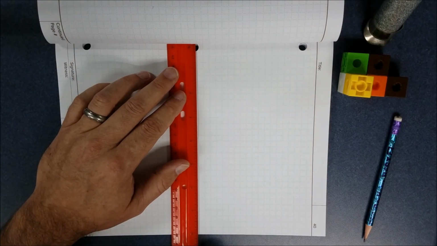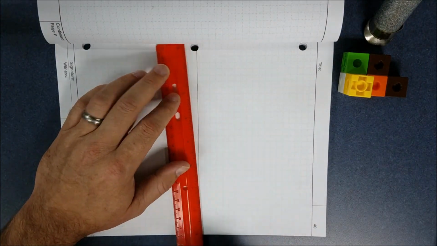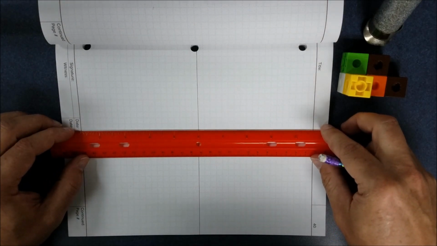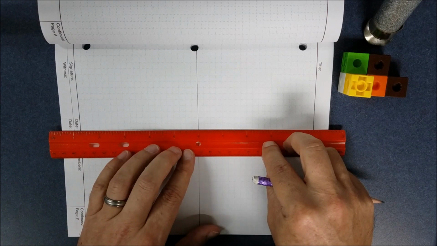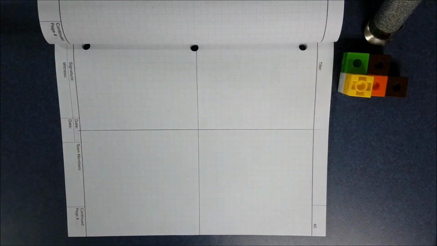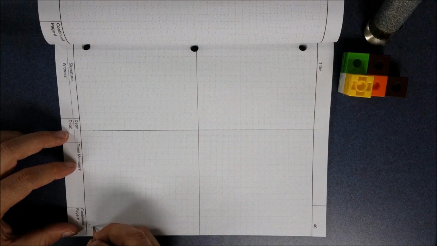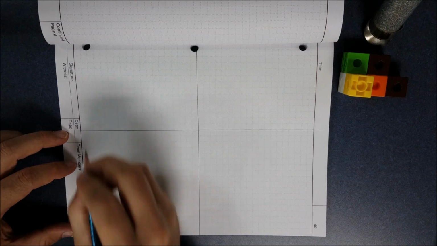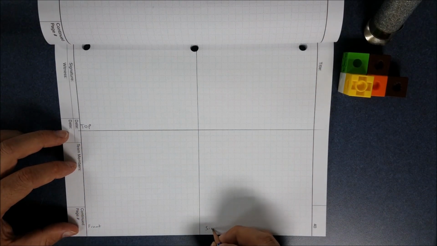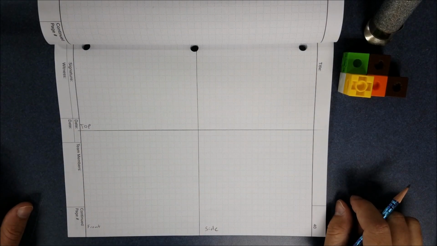One vertical line right down the middle, one horizontal line across the middle. This is going to split our graph paper into four grids. Now the front view is always the bottom left quadrant. The top view is right above it, and the side view is to the right of it. Always label these, it helps you make sure you understand what's going on.